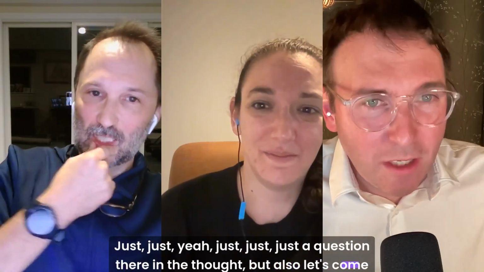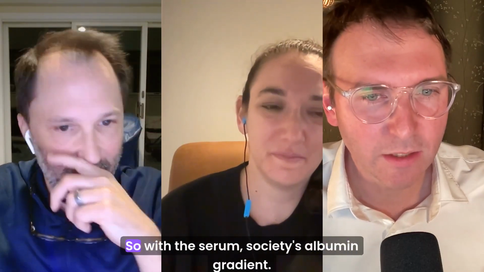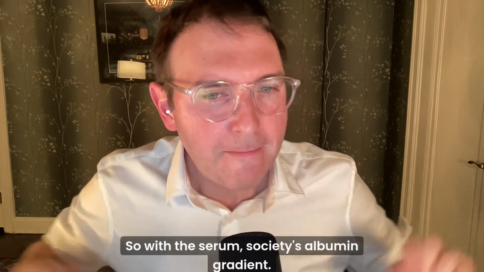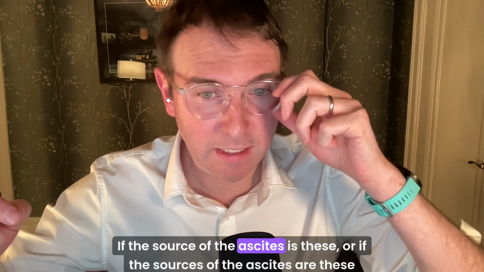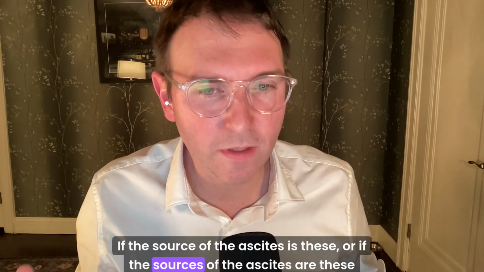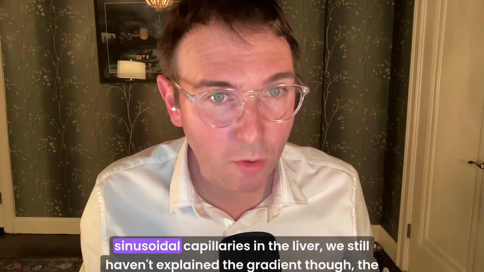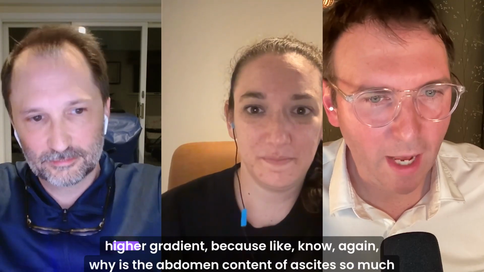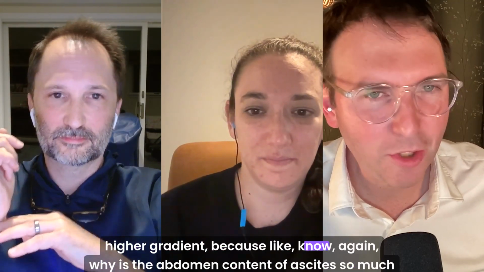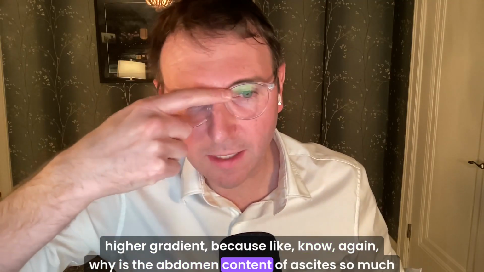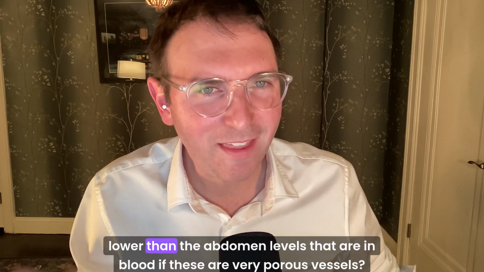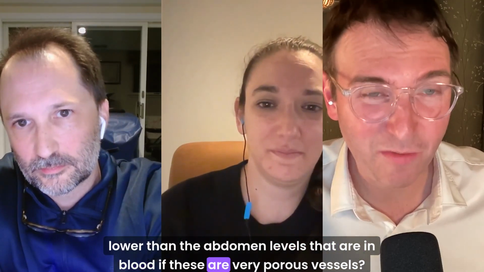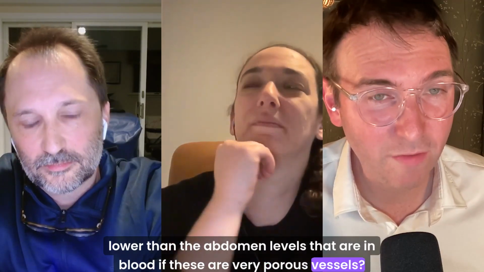But well, let's come back to high SAAG and cirrhosis. With the serum ascites albumin gradient, if the source of the ascites is these sinusoidal capillaries in the liver, we still haven't explained the higher gradient. Again, why is the albumin content of ascites so much lower than the albumin levels in blood if these are very porous vessels?